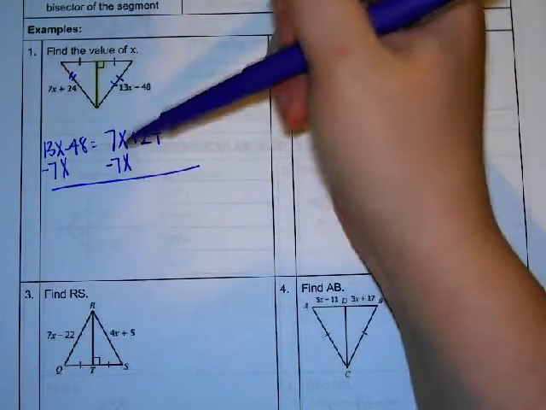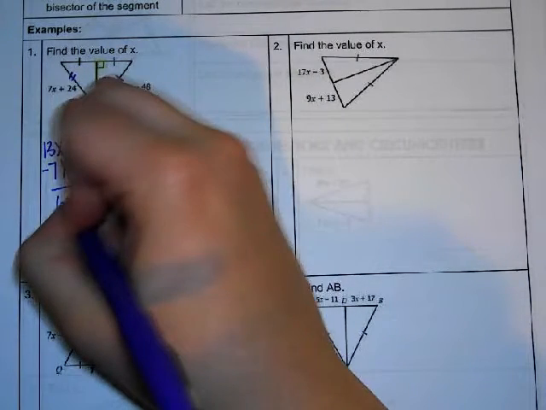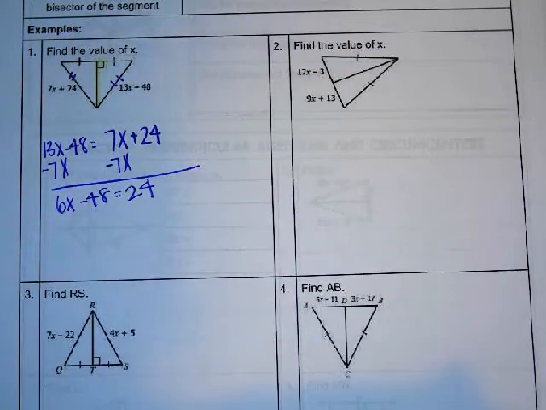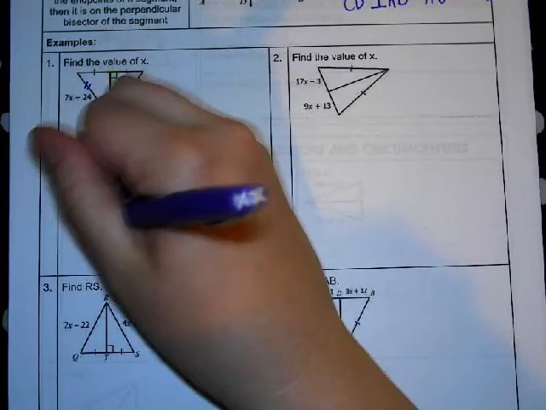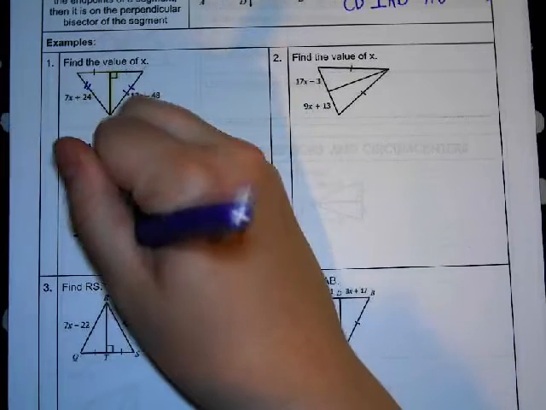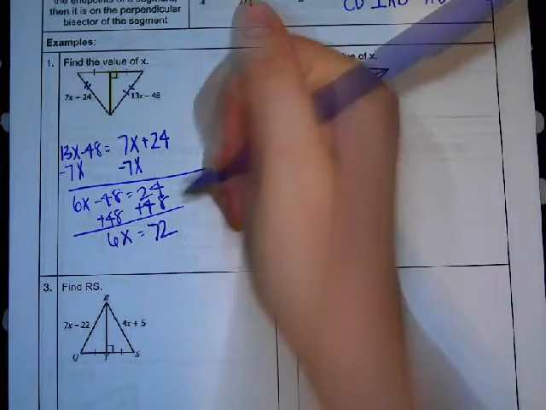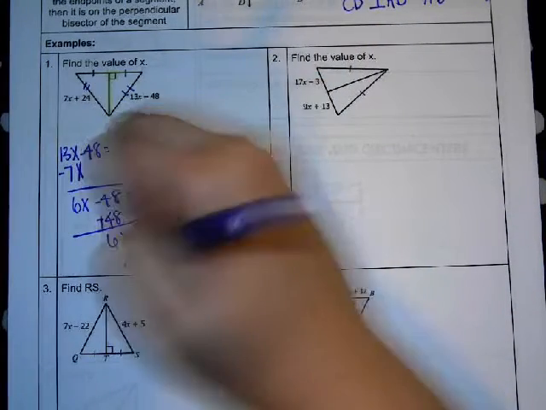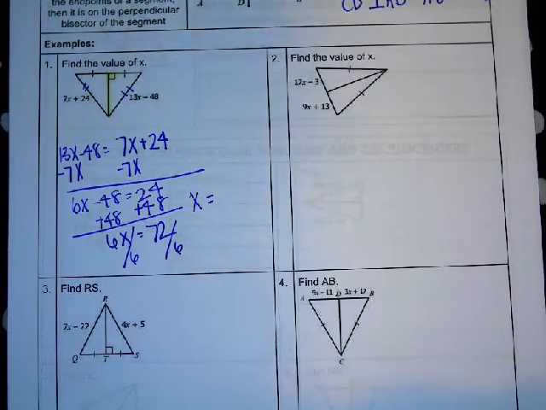I'm going to subtract 7x from both sides. That's going to give me 6x minus 48 is equal to 24. Now I'm going to move my constant over. When I move my constant over, I'm going to do the opposite of what I see, so that's adding 48. So that gives me 6x is equal to 72. Now to figure out what my variable is, I am dividing by my coefficient. So x is equal to 12.